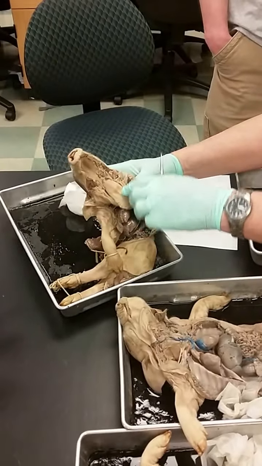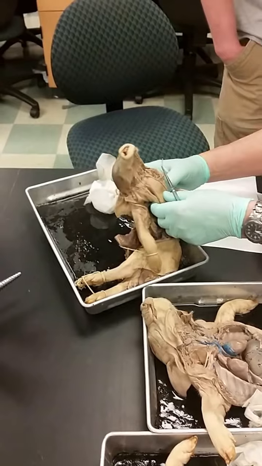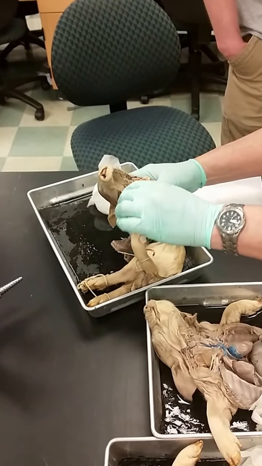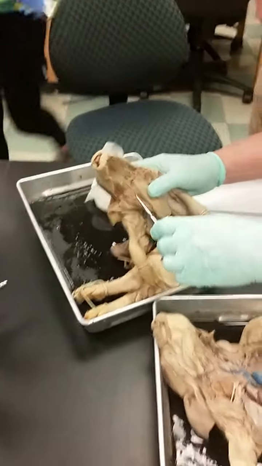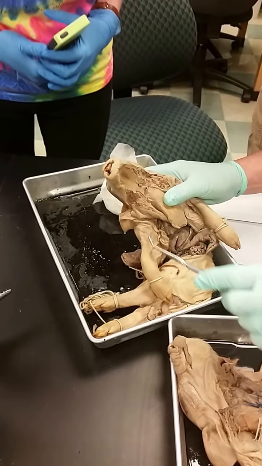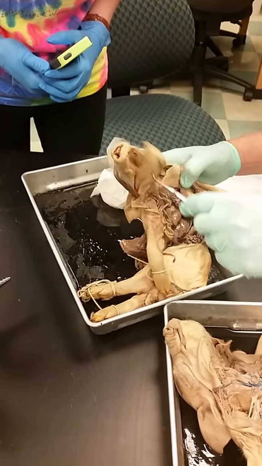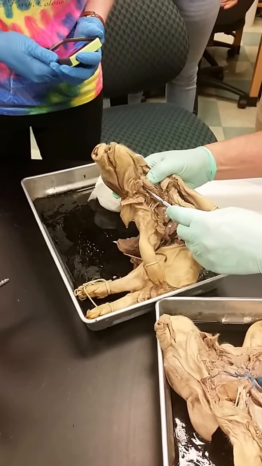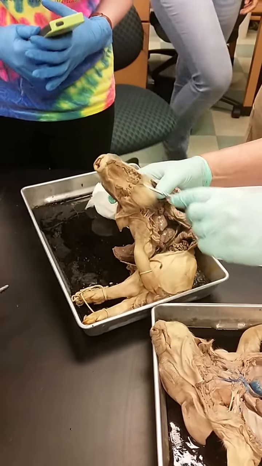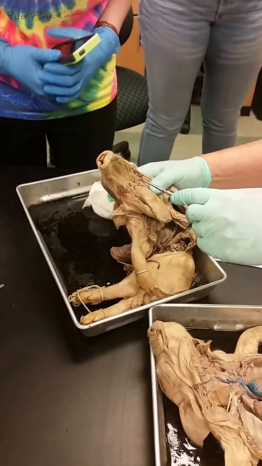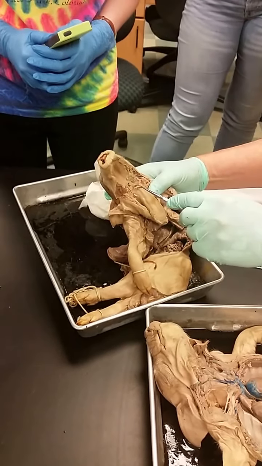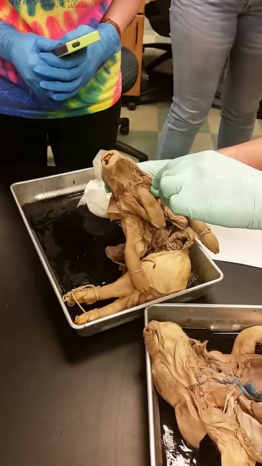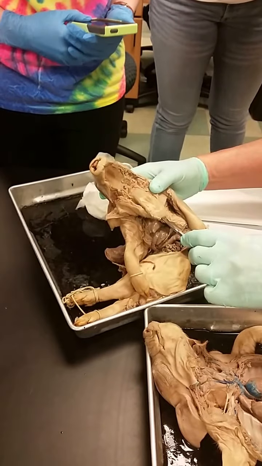By the way, this one has had its mouth cut open, and you see that structure right there? See that? That sits right on top of the larynx. So what is that? That's the epiglottis. It looks like a little curled tongue-like structure, but that's what it looks like.